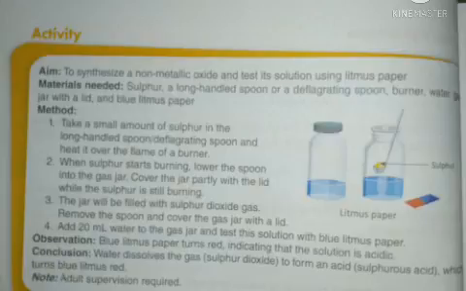In the second step, when the sulfur starts burning or catching fire, we lower the spoon with the burning sulfur into the gas jar. Immediately cover the jar partly with the lid while the sulfur is still burning. Don't cover it fully, just allow some air to pass in. The third step: the jar will be filled with sulfur dioxide gas, and we remove the spoon and cover the gas jar with a lid. Finally, we add about 20 ml water to the gas jar, shake it, and then test this solution with blue litmus paper.